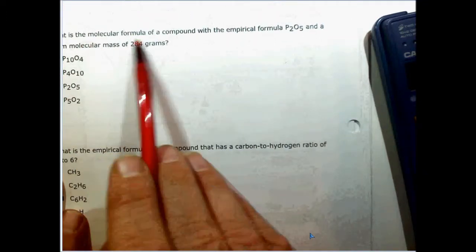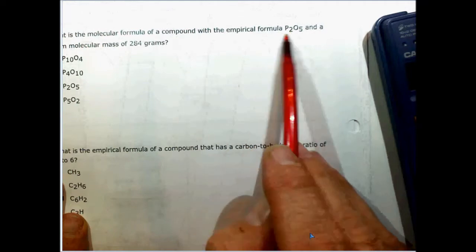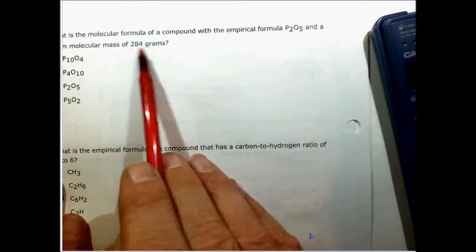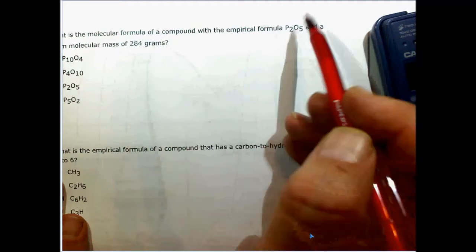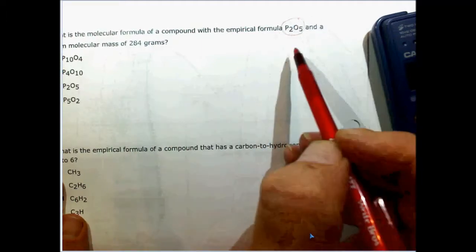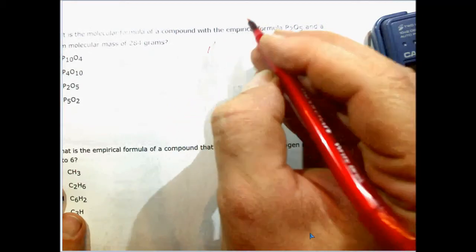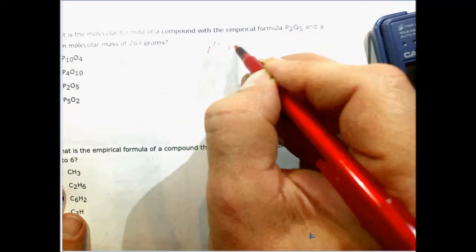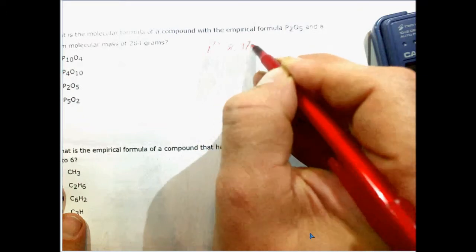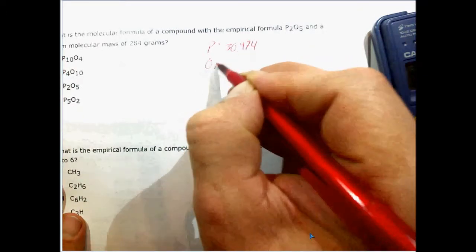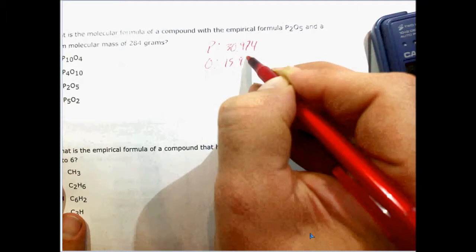What is the molecular formula of a compound with an empirical formula of P2O5 and a gram molecular mass of 284 grams? Well, the first thing to do is to figure out what the molar mass of P2O5 is. P in the periodic table is 30.974 and O is 15.999.